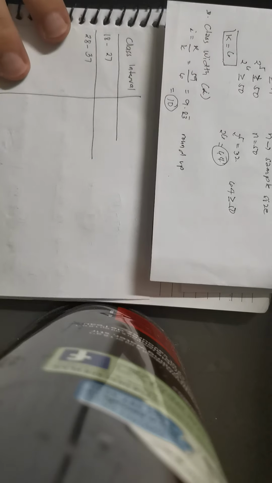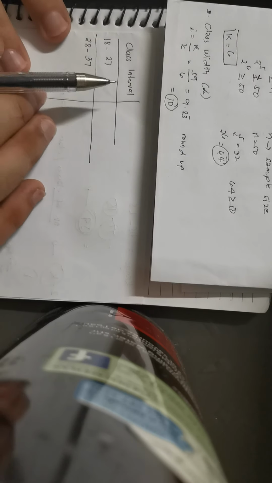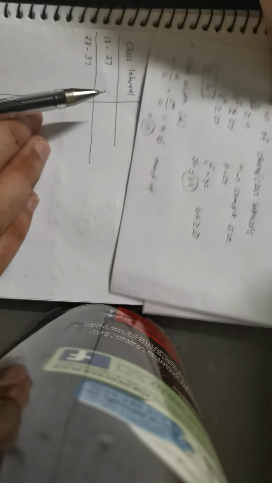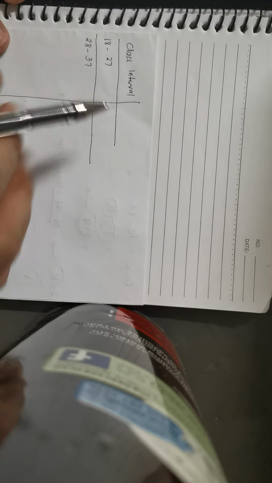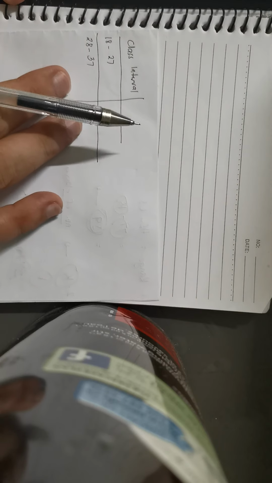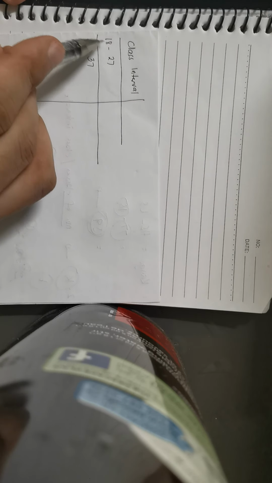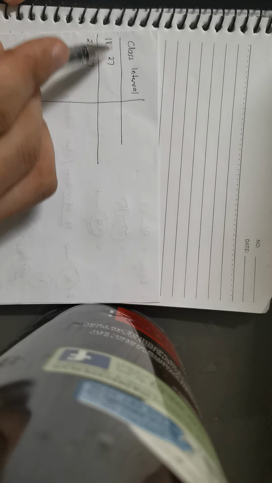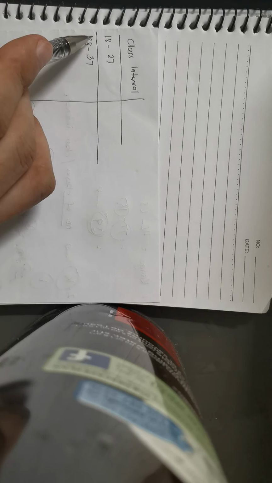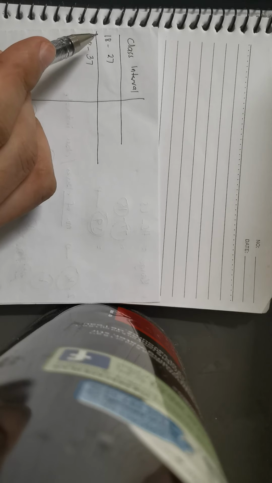Now, let's begin constructing our class intervals. The first column of our frequency distribution table is, of course, our class interval. The first class interval, actually, I already partly did the first part. So, by the way, to start with, for the first class interval, known as the lowest class interval, we would start with the lowest score, or the lowest entry in our data set.